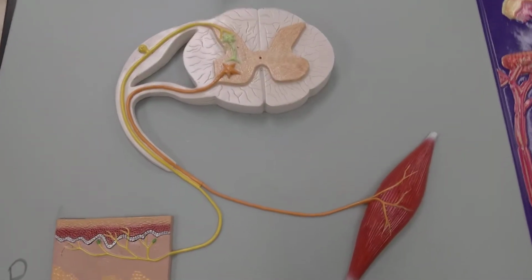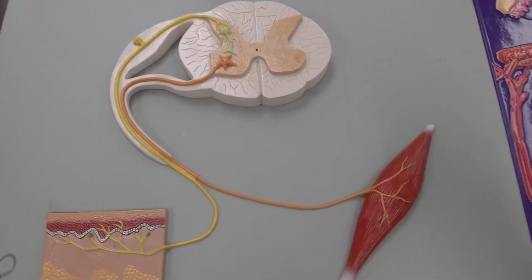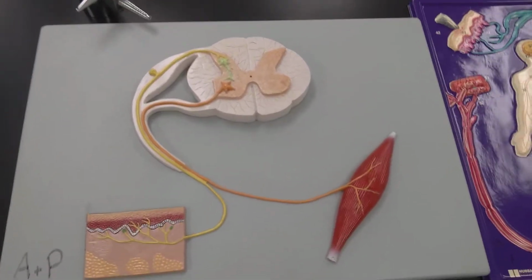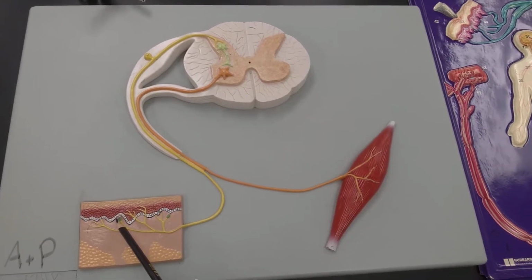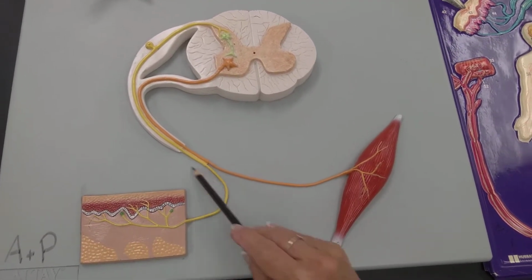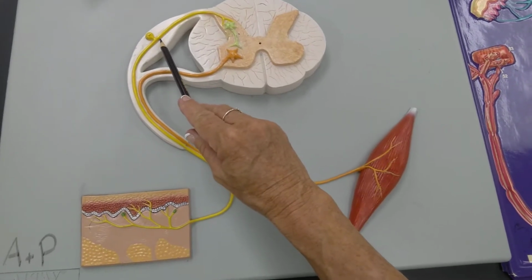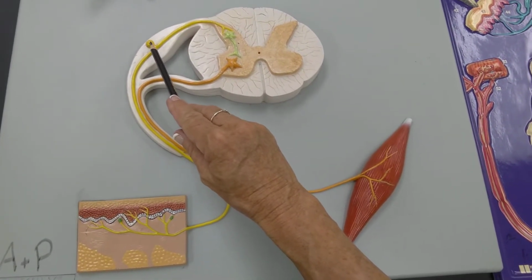On to reflexes, we have the 5 components of a reflex arc. Let me move these down so you can see a little bit, so I can get a little higher. There we go. All right, we start with a receptor. The yellow neuron here is your sensory neuron. Here's your dorsal root ganglion. That's where the cell bodies of sensory neurons are located.